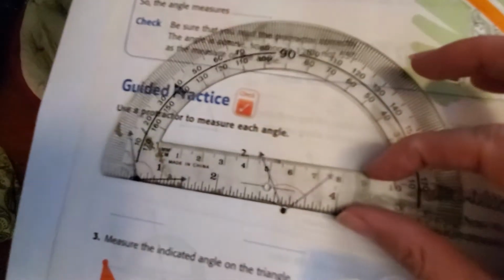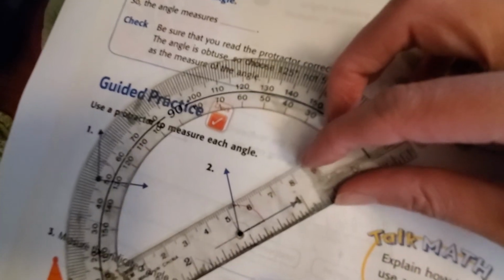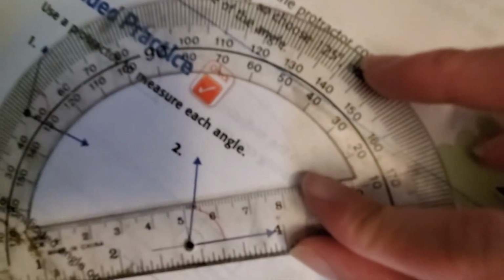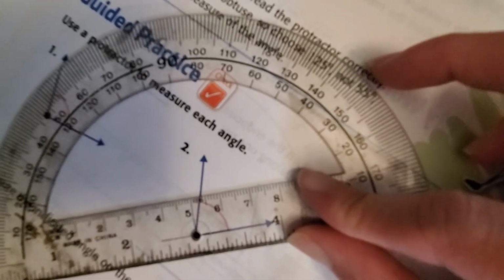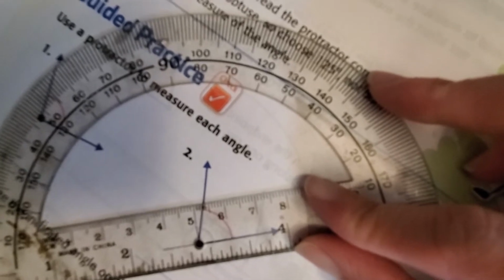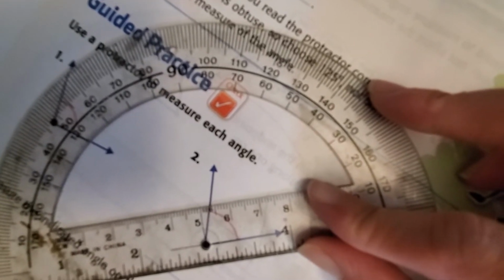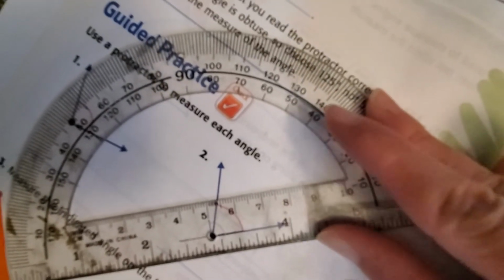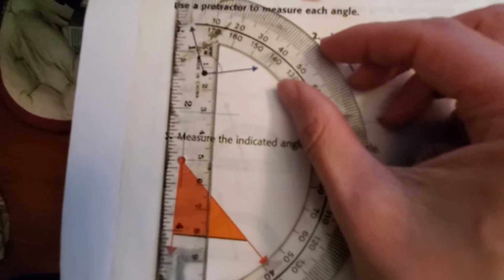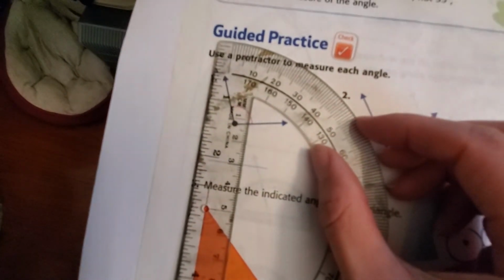All right. Number 2, so here's the center, it's lined up. Let me zoom in for you. You can pause the video if you need more time. Okay, so from 0 to what? All right, number 3. It's gonna go like this. So here's the center.